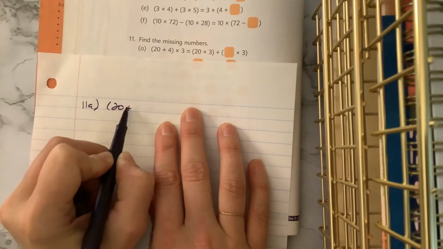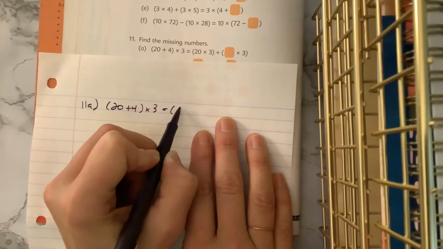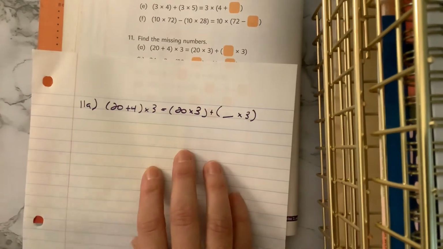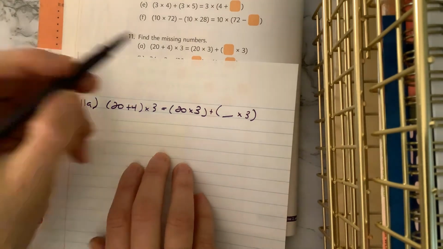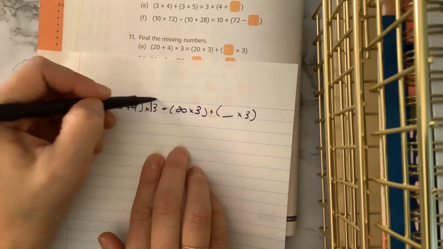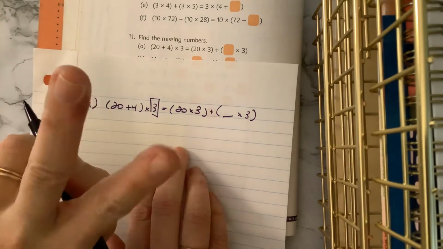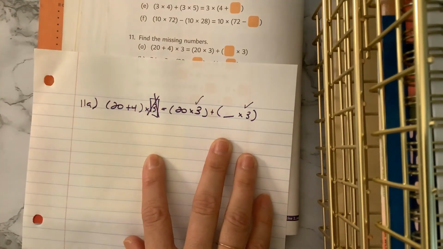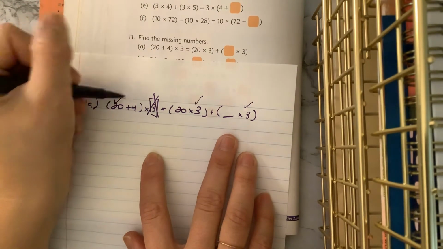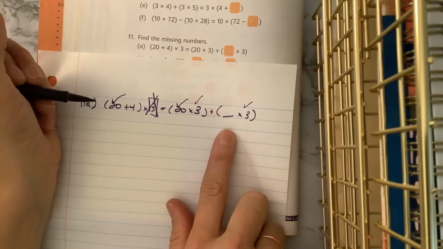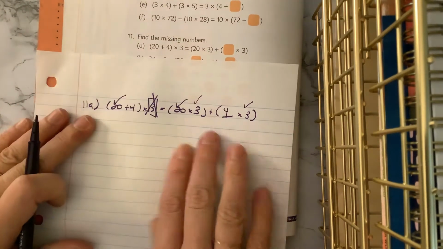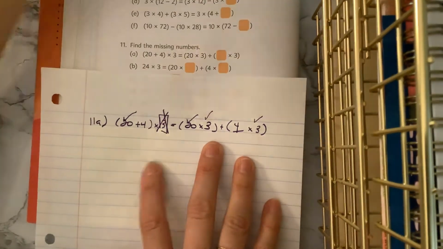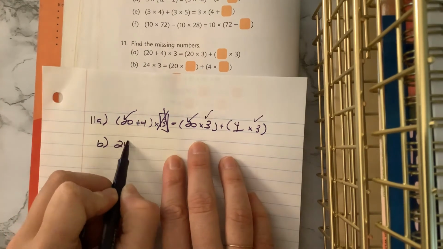So we have 20 plus 4 times 3 equals 20 times 3 plus what times 3? We can follow the same process that we have been. What is being distributed? It's our 3, which means we need to see it twice. We see it once, we see it twice, so we're done with the 3 for now. Now we want to fill in this part. We see our 20 in both spots, so what goes here? That's right, our 4. Okay, we're going to try this one. And again, it's a little bit trickier, 5th graders, but we can do it.